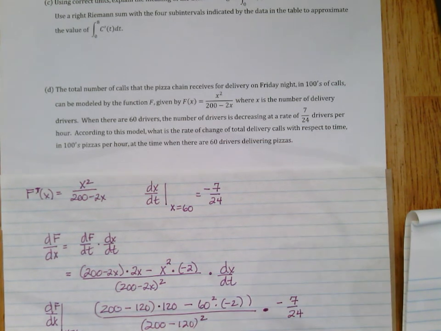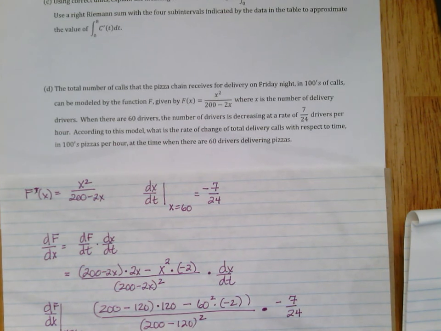So, using your calculator, plugging all those numbers in, you should get negative 49 over 64. So verify that doing the arithmetic.